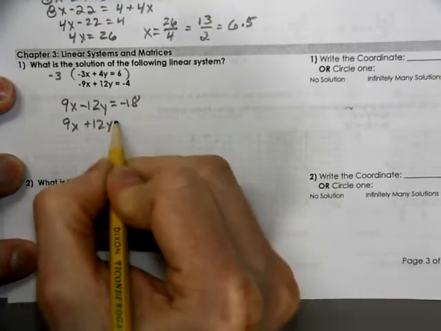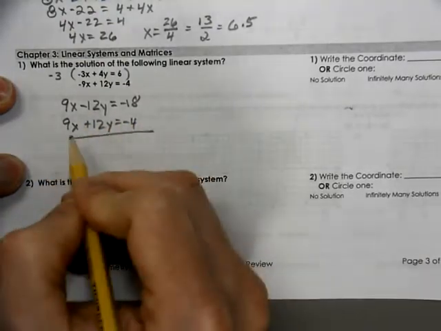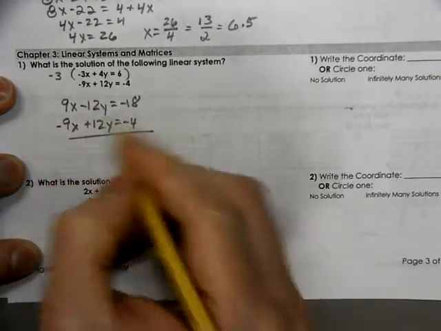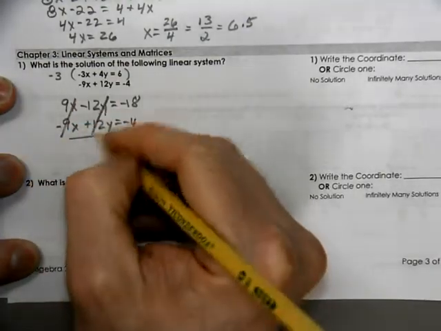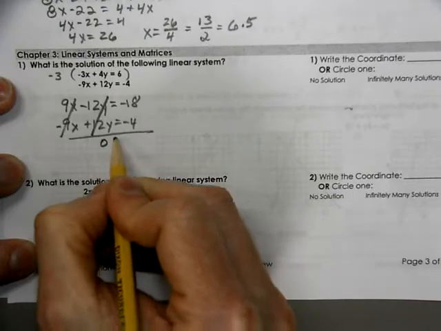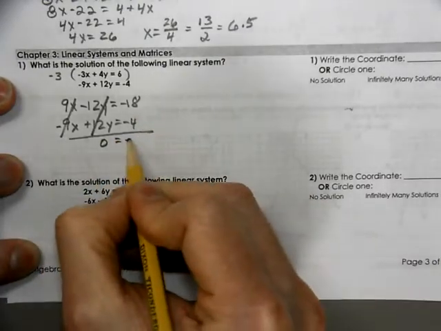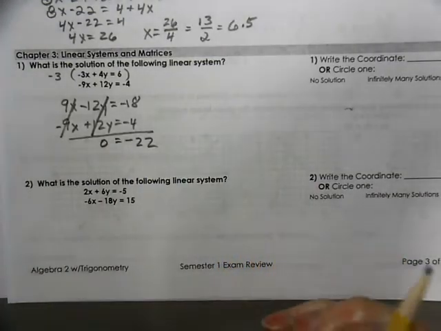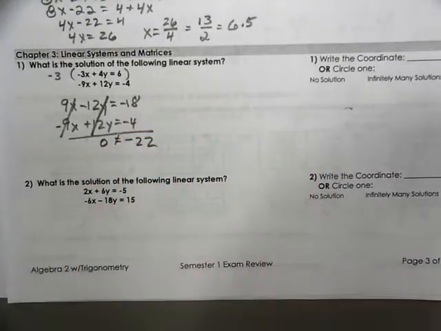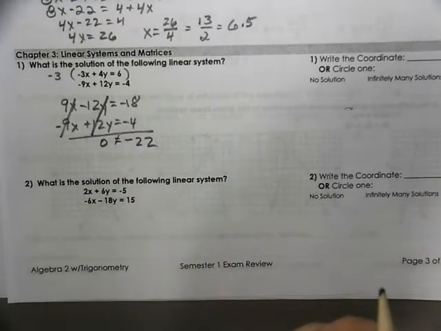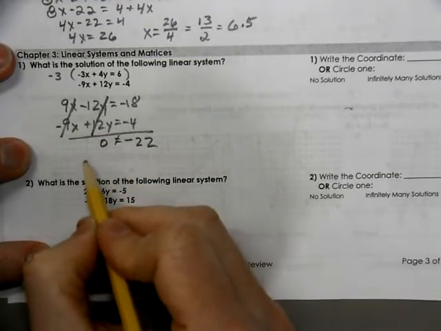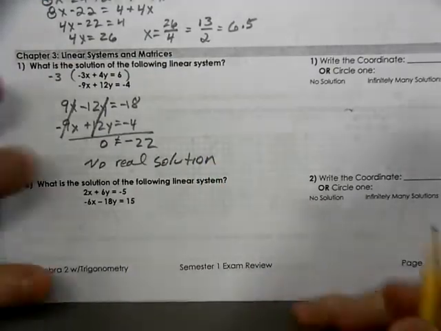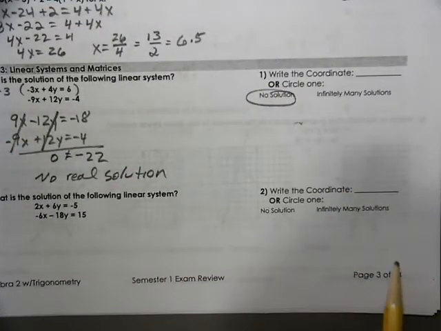And then I start to notice, oh, that should be negative 9. Negative 9, positive 12, negative 4. That these are crossing out. These are crossing out. That means there's nothing left over here. And this makes some silly number of, it looks like negative 22. Well, does 0 equal negative 22? And we can put a little slash sign through there. So 0 does not equal it. So we would say no real solution. Okay, that's a no solution.